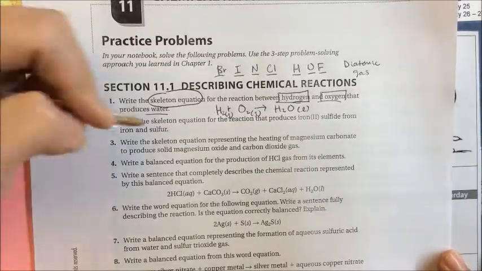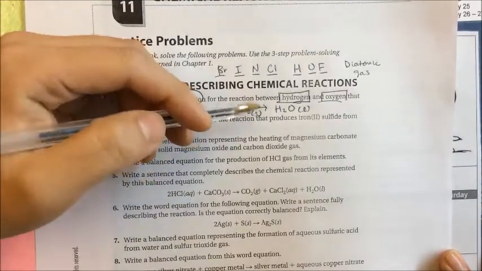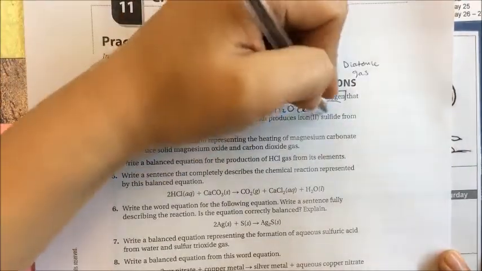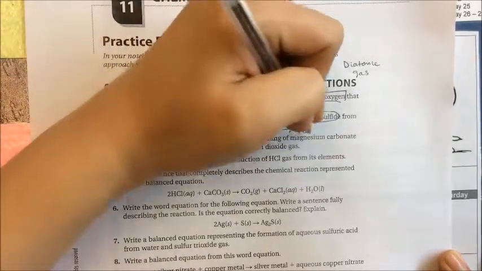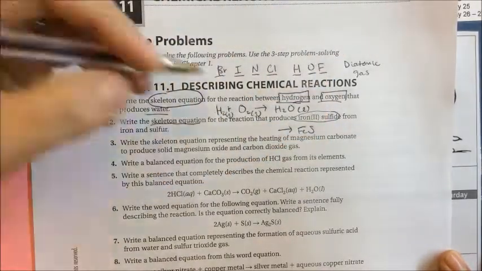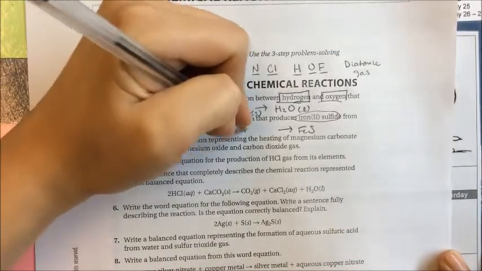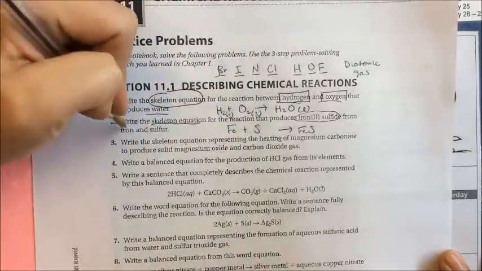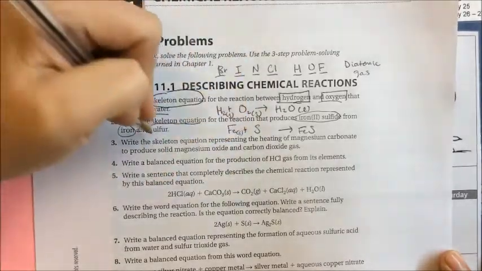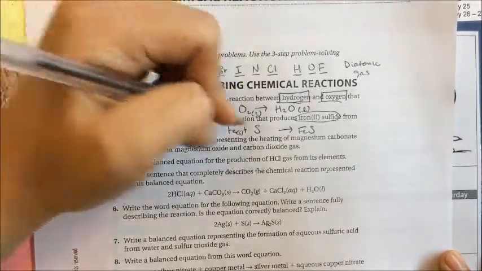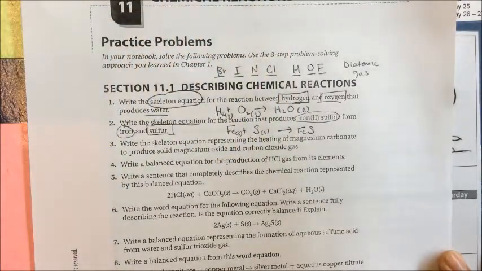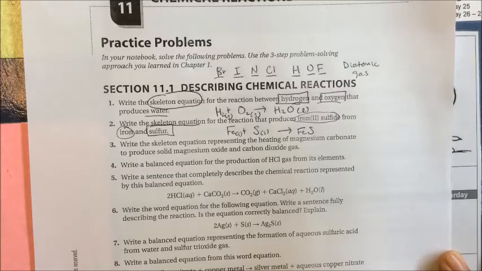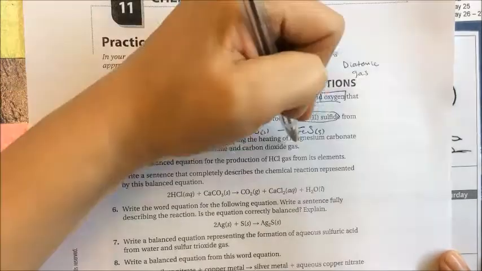Number 2, skeleton equation again, so not balanced. A reaction that produces this, so this is on the product side, so I can go ahead and write iron, which is Fe, sulfide, which is just S, from iron and sulfur. I know that iron is a solid because it's a transition metal. I know that sulfur is also a solid using the periodic table or looking up its melting point. And I can conclude that 2 solids will make a solid compound.